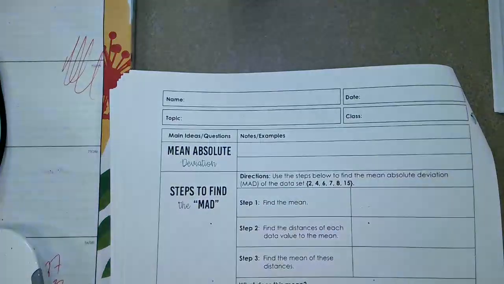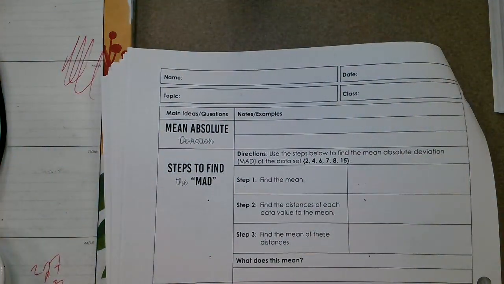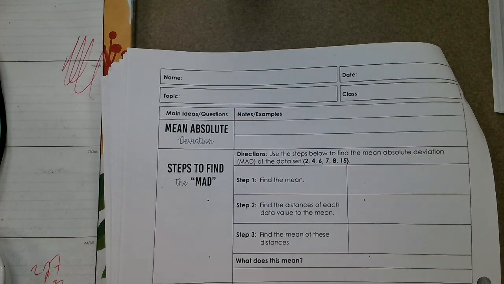Okay, Team Impact. Today we're going to talk about the mean absolute deviation. I skipped stem and leaf plots because that's not one of our anchors. So to save a little bit of time and make up, we're going to go ahead and jump into the MAD, what we call the MAD.